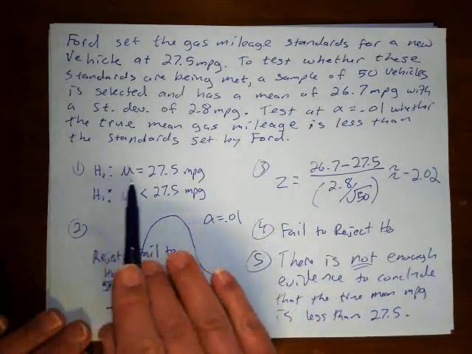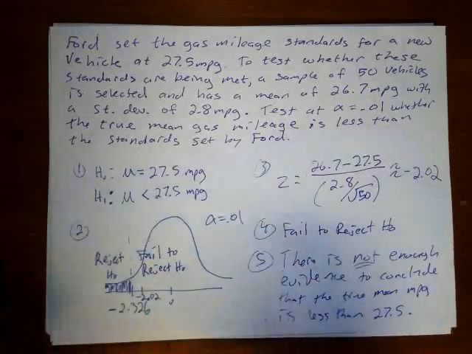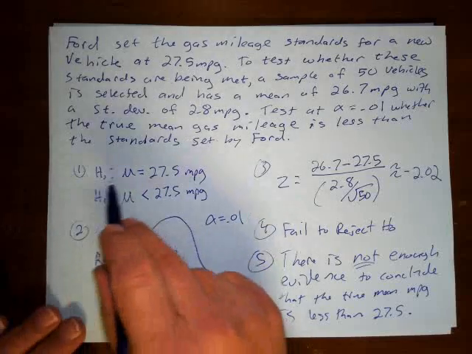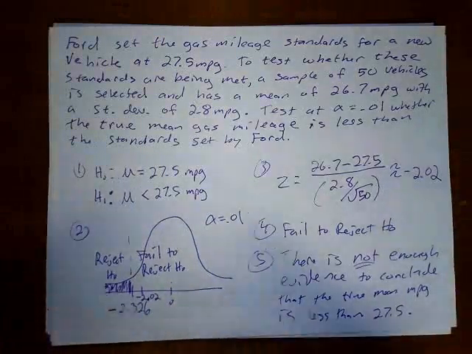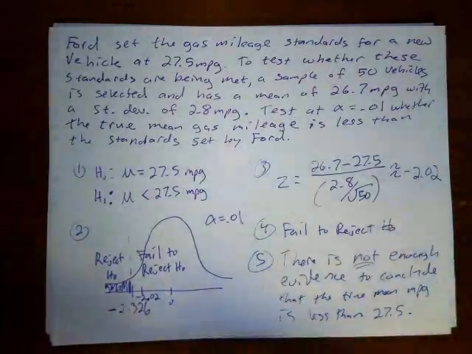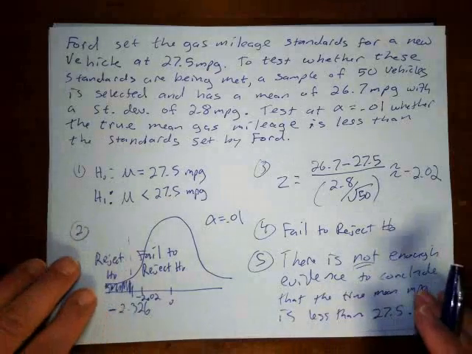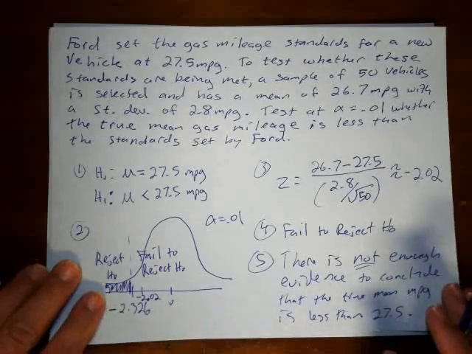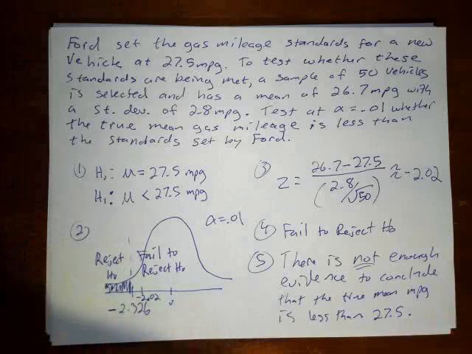So I'd have to have enough evidence to reject this in favor of that it was less than in order to show that they were not meeting their standards. So in a sense, you can almost think of this as the company is innocent until proven guilty. Okay, the car is meeting the standards until there's evidence to show that it isn't. Okay, so very good. We're going to do another one of these. So let's do the same thing on the next video. I'll have you pause and try it yourself before watching me do it.